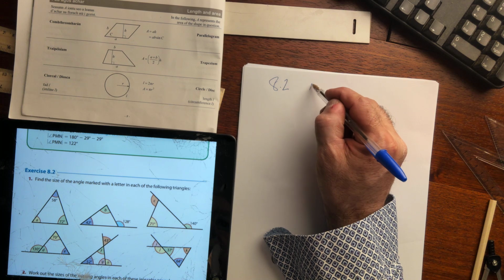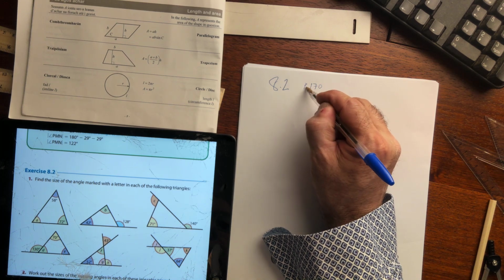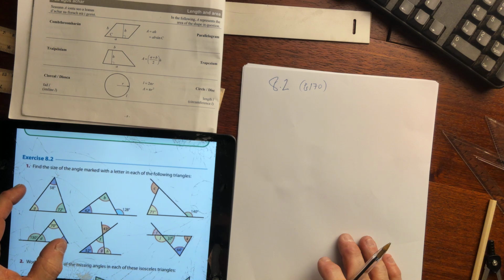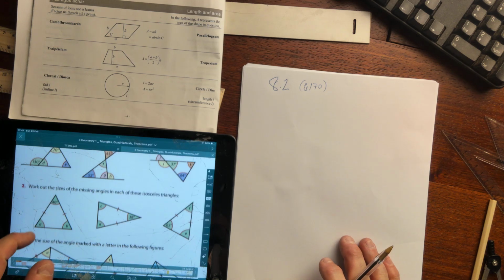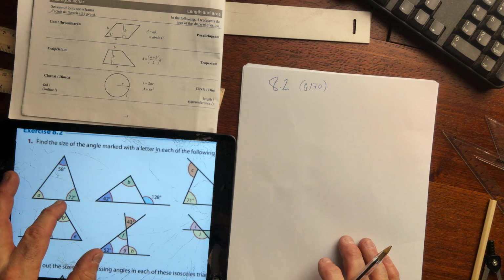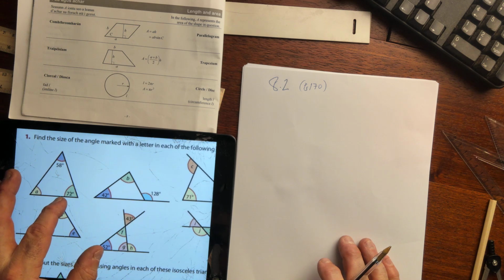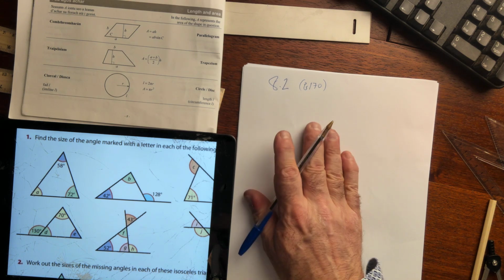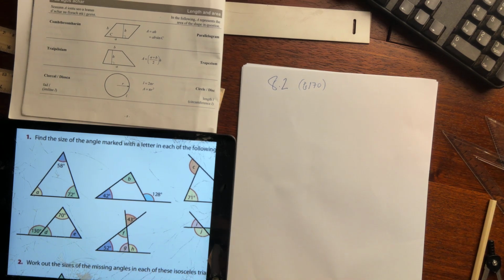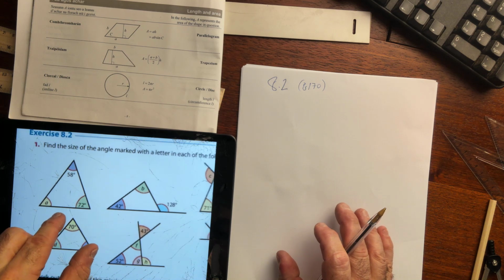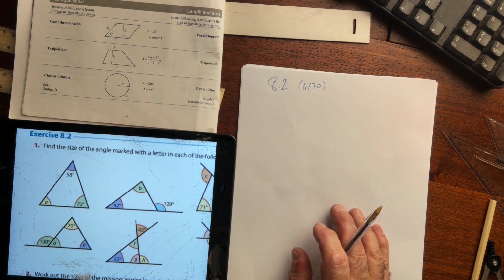So I'll do them all very quickly. The most important thing is the language and what I write down, my workings. But I will be doing this as if this is already on my page, as it is in the video.